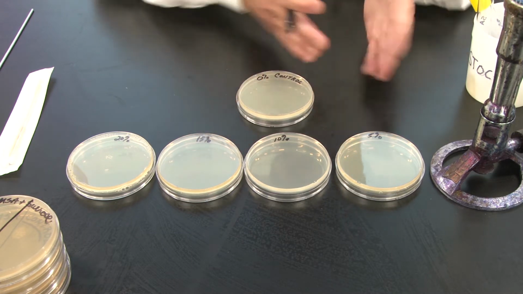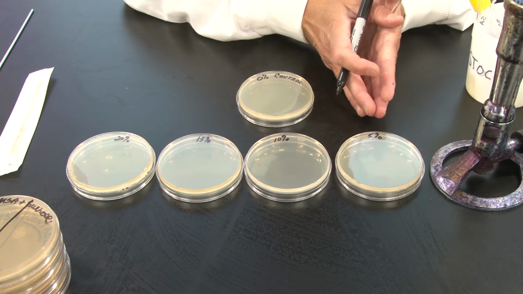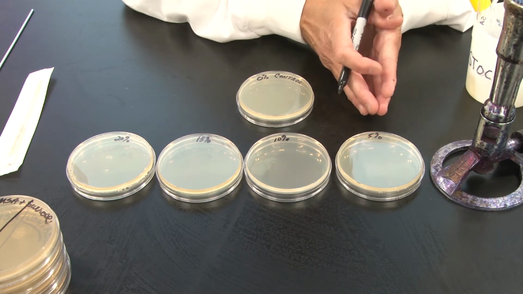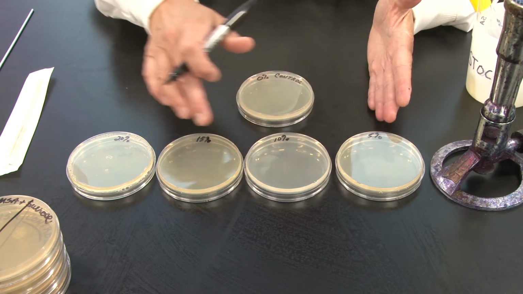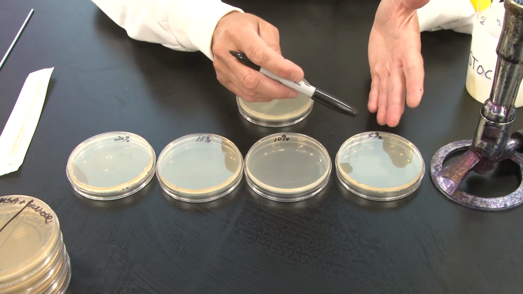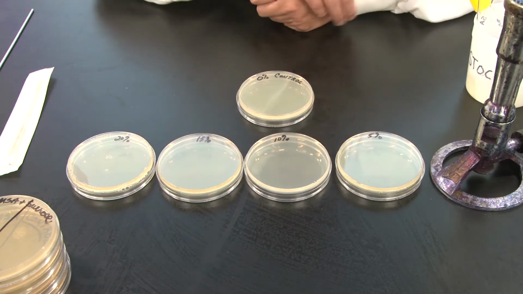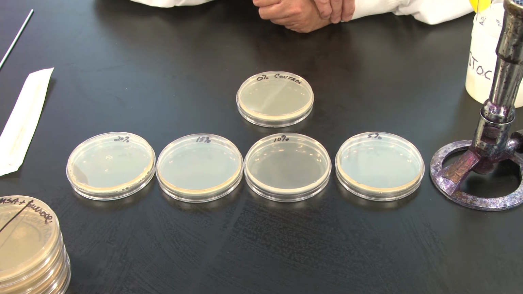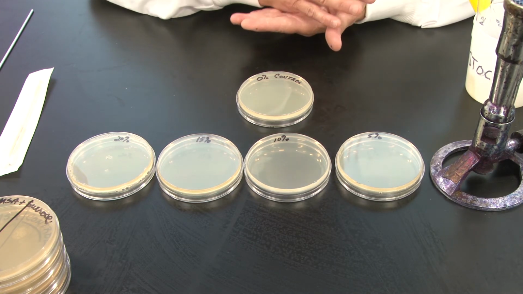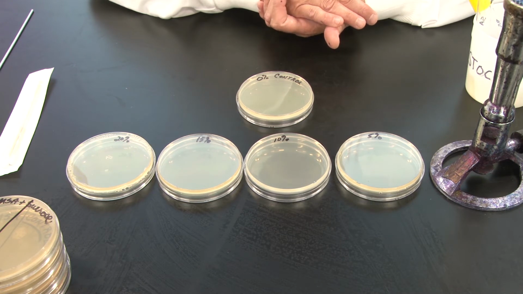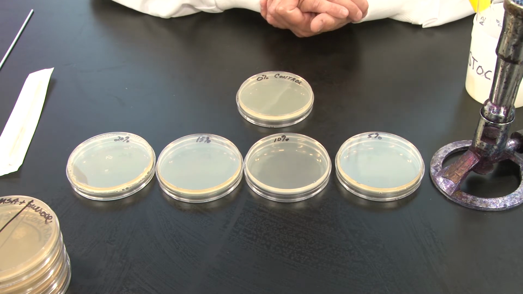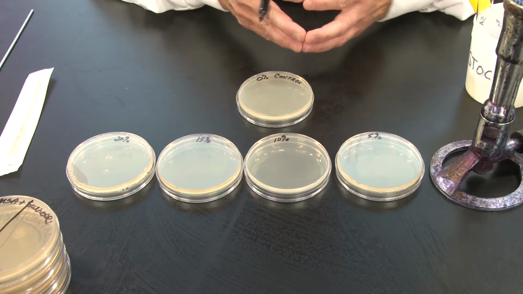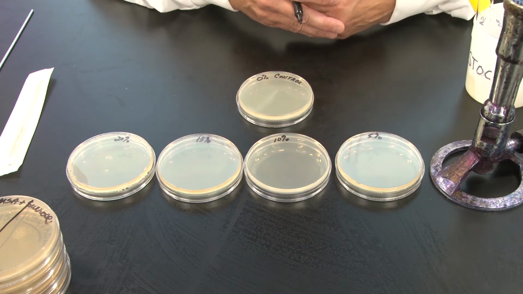Our question is, as I added salt to the medium, I increased the hypertonicity of that medium. That medium is becoming increasingly hypertonic as I added enough salt to be 5%, 10, 15, and 20% sodium chloride. You can do this with many solutes. It doesn't have to be salt. In fact, I'm thinking about jams and jellies. They are filled with sugar, and sugar acts like salt in that it creates an osmotic stress in jams and jellies.